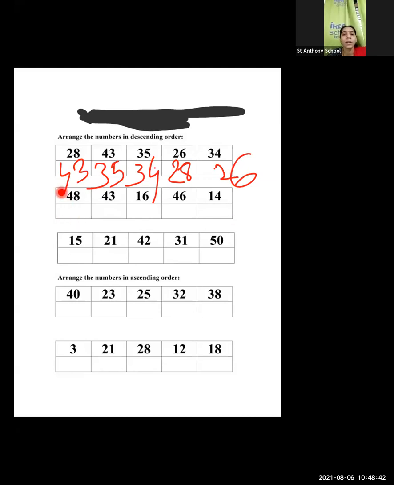48. Then the next number is 43. Next number, 16. And this one, 46. Another number, 14. So, Moria, you have to observe that in all these numbers, which is the biggest number.